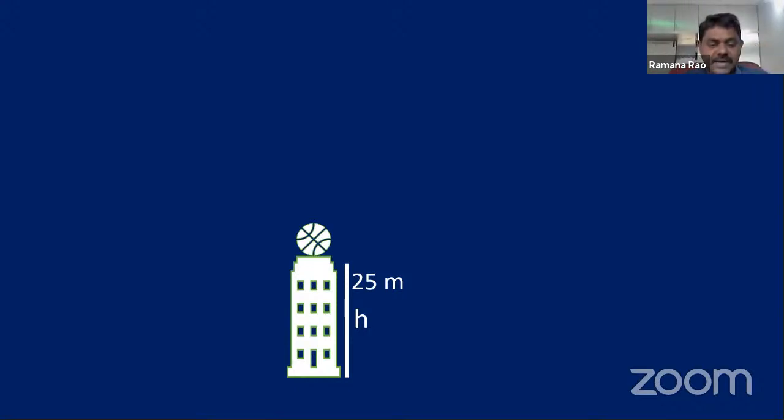The height of the building is 25 meter and a ball is there on the top of the building. If you throw the ball from the top of the building in upward direction, how much height is the ball going to reach before it stops? That means, in reaching maximum height, how much distance is the ball going to travel?